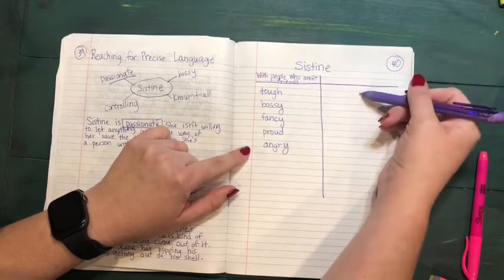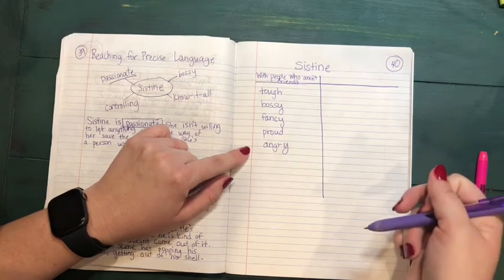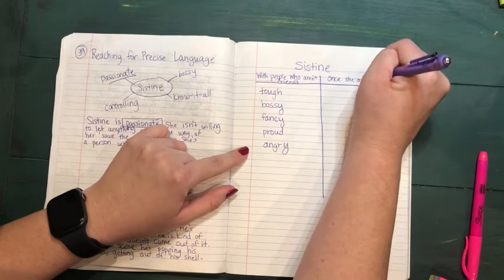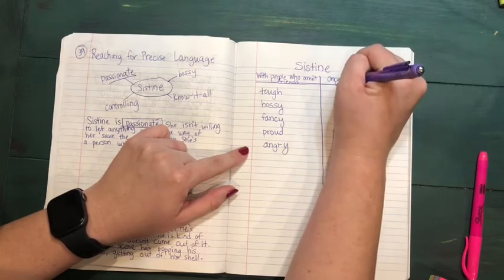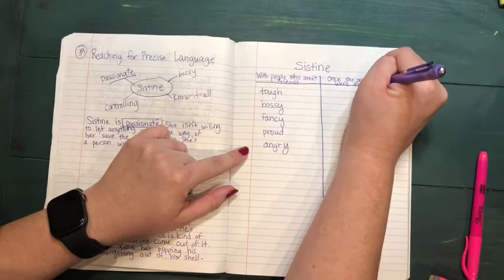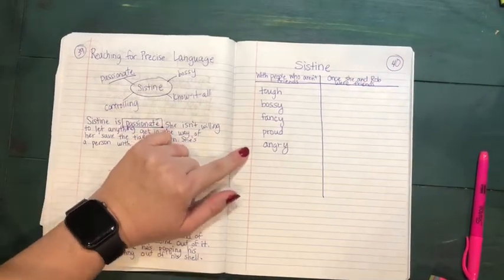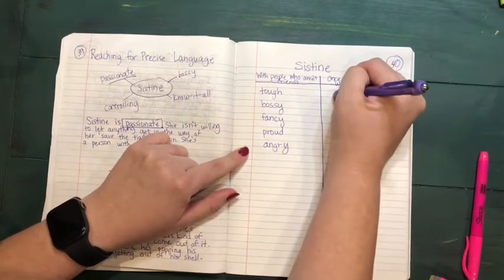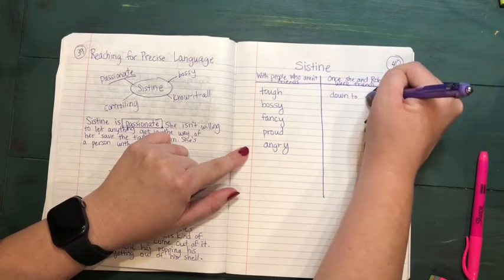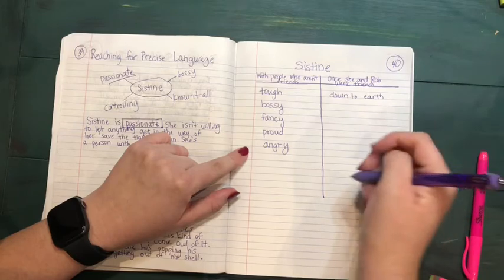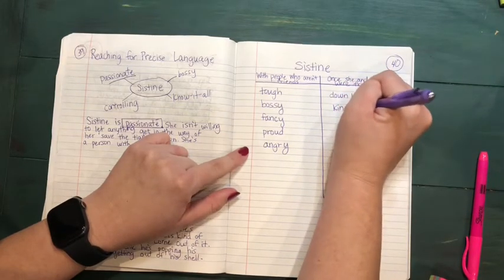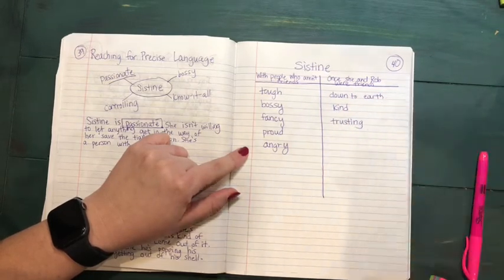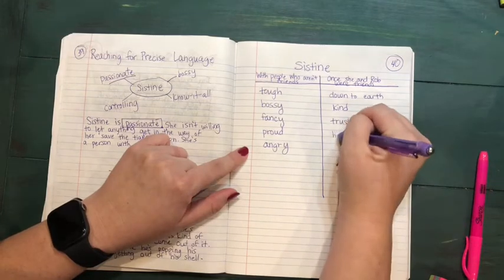So we're going to look at our character chart, and on the right side of the T-chart, we're going to be labeling once she and Rob were friends. And I want you to think about how would we describe who she is in this situation. So you might say, well, she kind of sounds down to earth. She might even be considered kind. We might even think that she's considered trusting and possibly even honest.